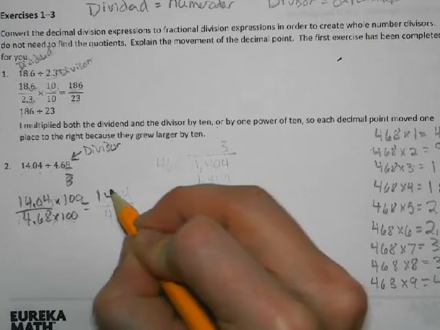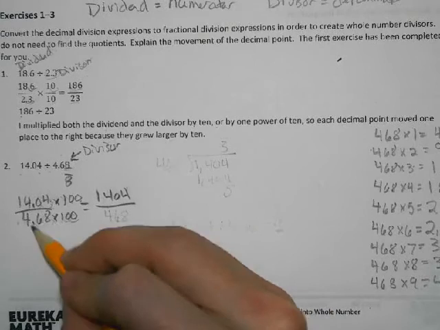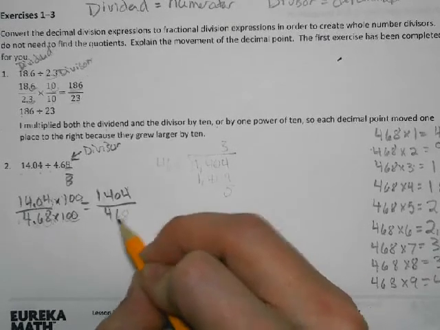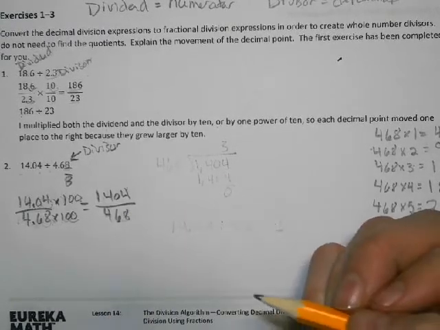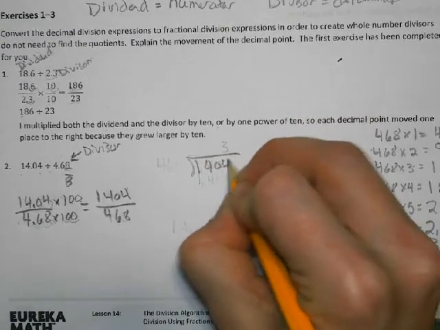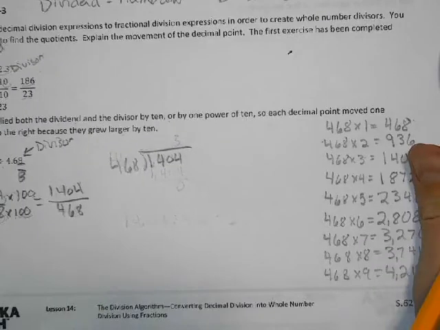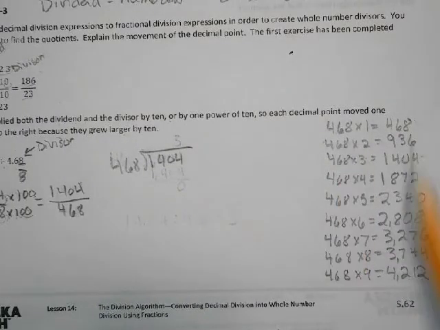That becomes 1,404. This one, there are 2 zeros. We move it over twice. That's 468. To do my division here, it's 1,404 divided by 468. If you look over here, I have my table already drawn for you.